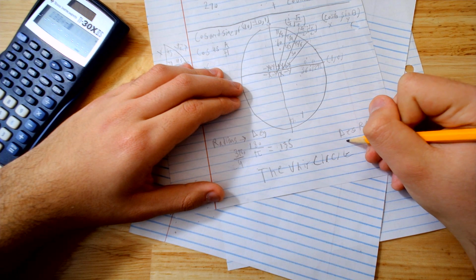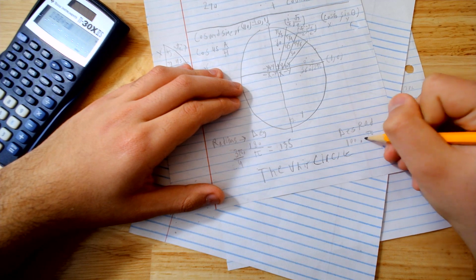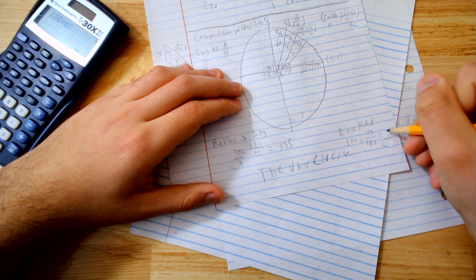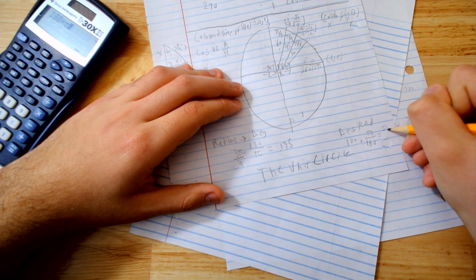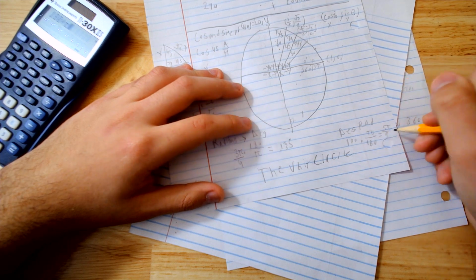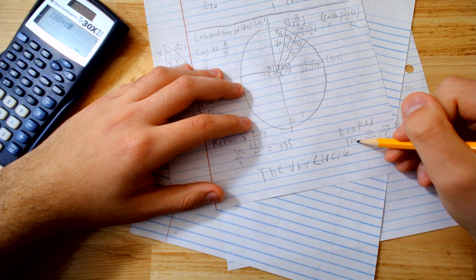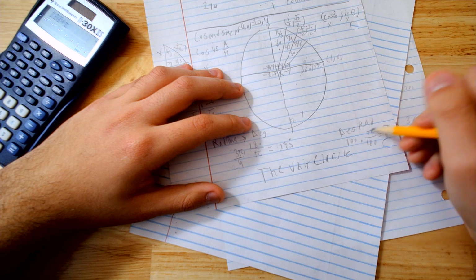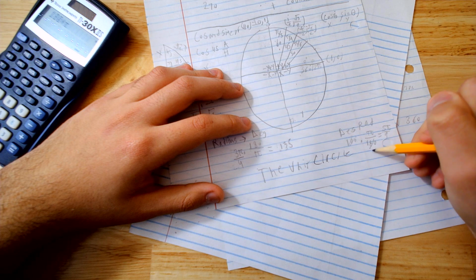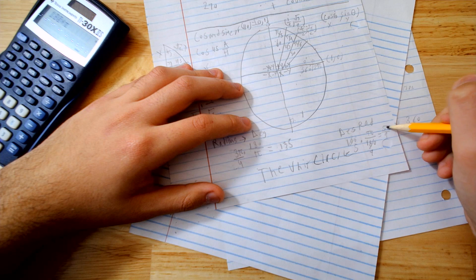So let's do 100 degrees. 100 degrees times pi over 180 is, what is that, 5 pi over 9. Yeah, 5 pi over 9. Because what you did was you simplified this. So this would just be 5, and this would just turn into 9. Then you put pi on top, and that's 5 pi over 9.